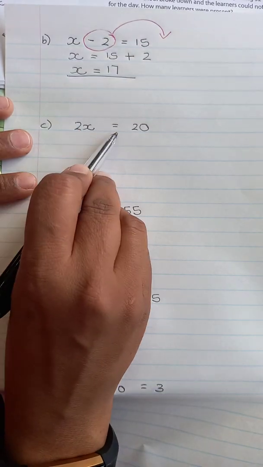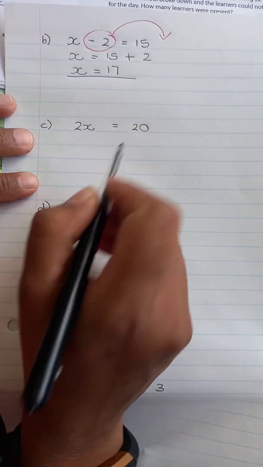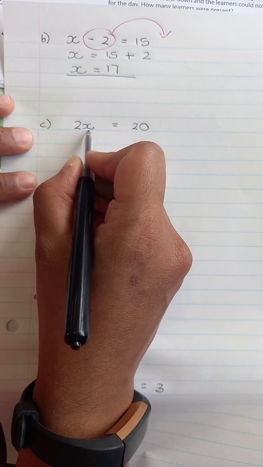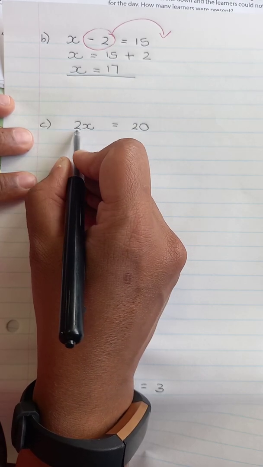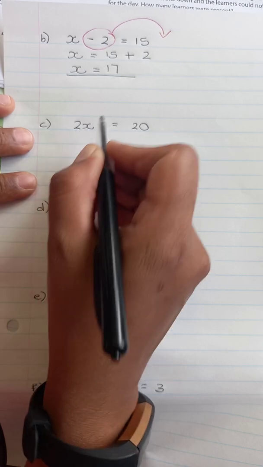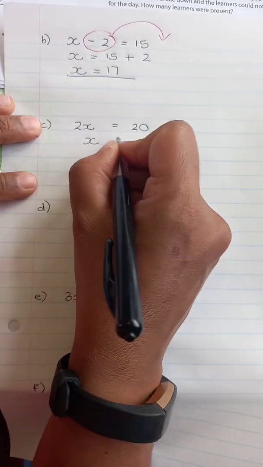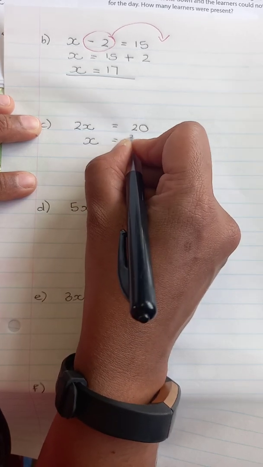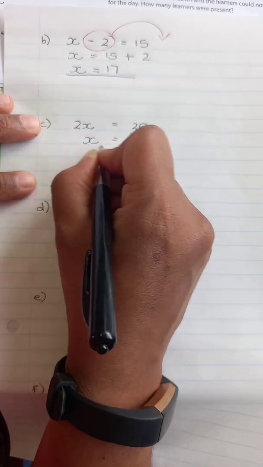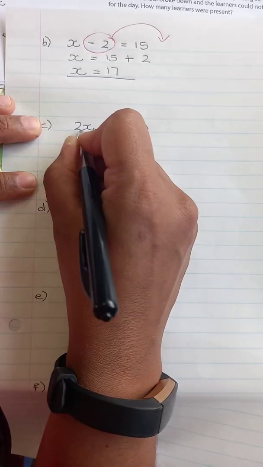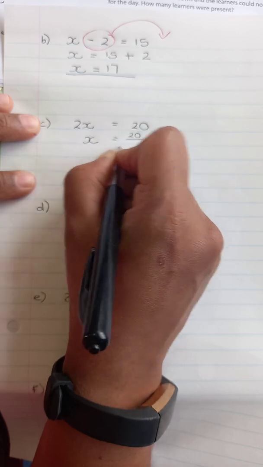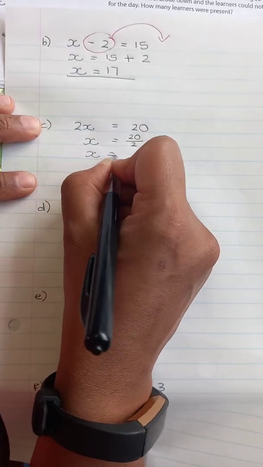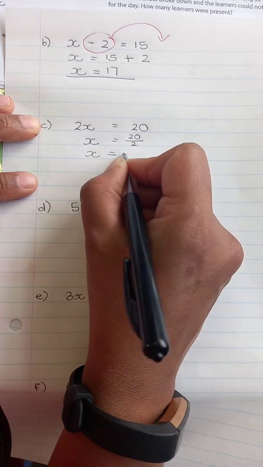Right, the next one. I've got 2x is equal to 20. In the previous examples, we would have learned that this actually means 2 times x, or the product of an unknown number and 2. So if this is 2 times x, I'm going to bring x down, see this 20. Now, when I bring the 2 onto this side, because here it's multiplication, it's going to do the opposite. It's going to become division. So x is equal to, what is 20 divided by 2?